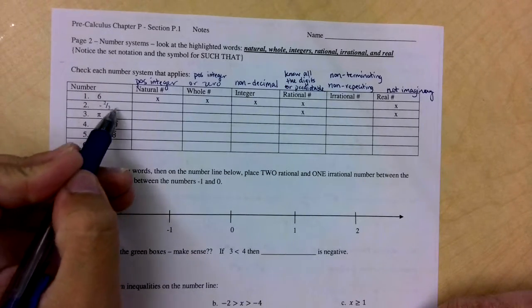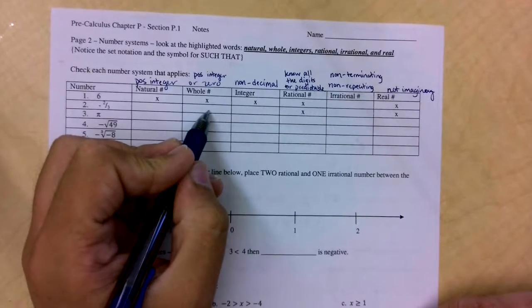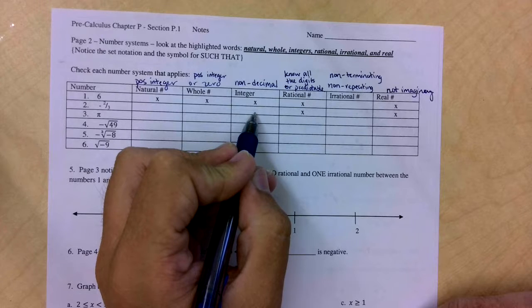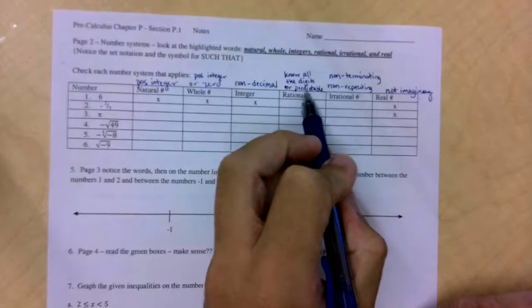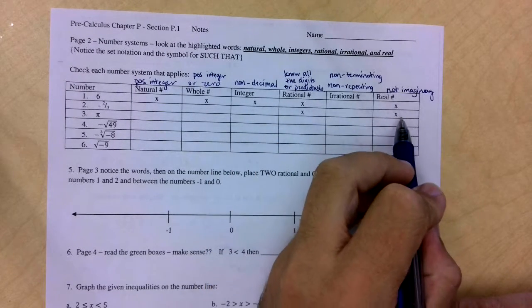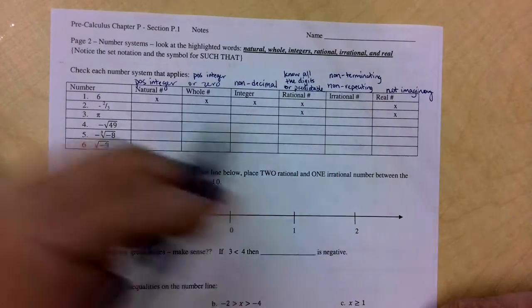So let's take something like -2/3. Is it an integer? No. Is it a whole number? No. Is it a natural number? No. But it is rational because all of those digits are predictable. So it can't be irrational then, and it's real because it's not imaginary.